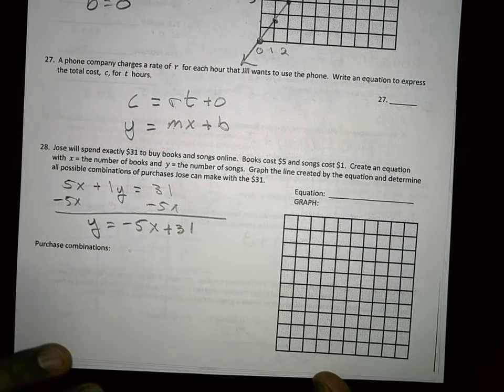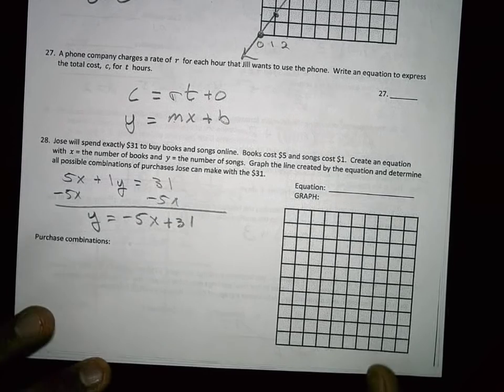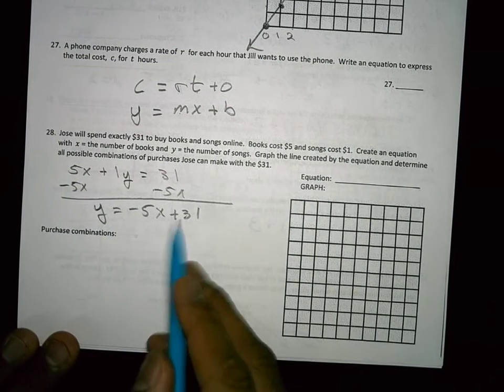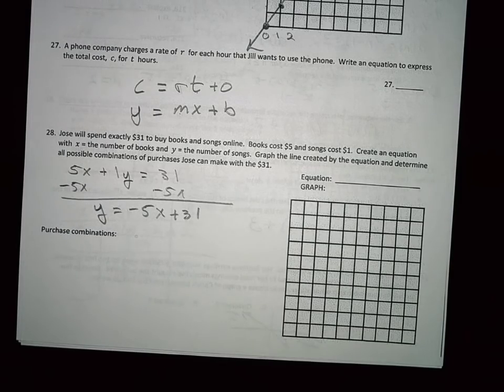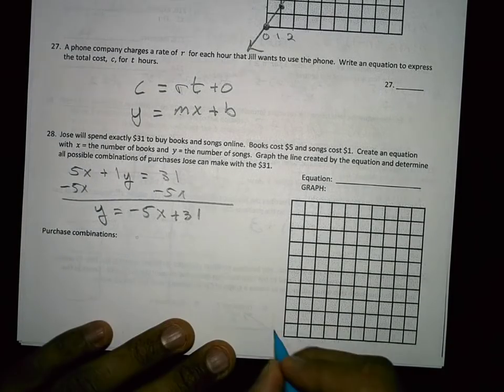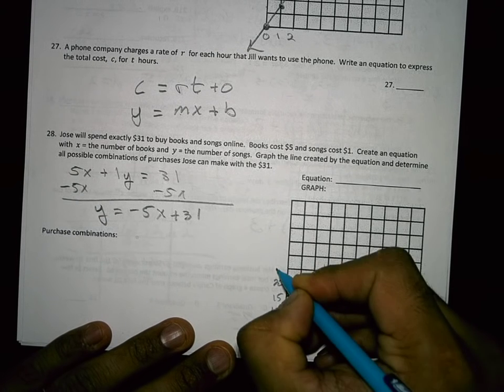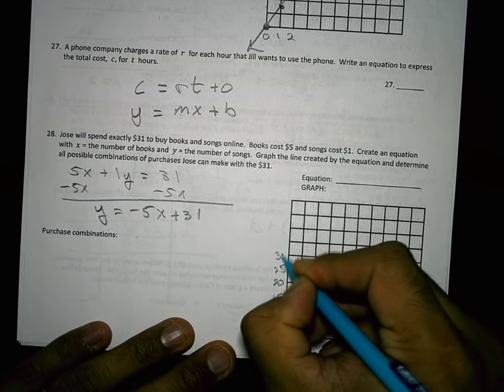So if I was to graph this, it's going to be hard because I'm not going to be super exact graphing 31, but I'll make each one of these worth 5. So 5, 10, 15, 20, 25, 30, 35.